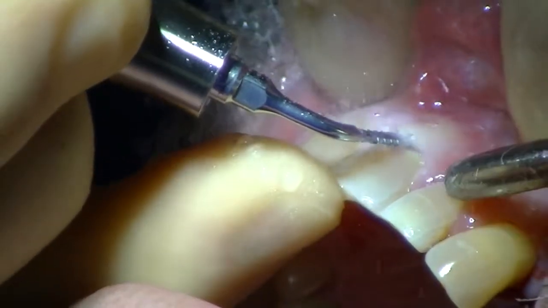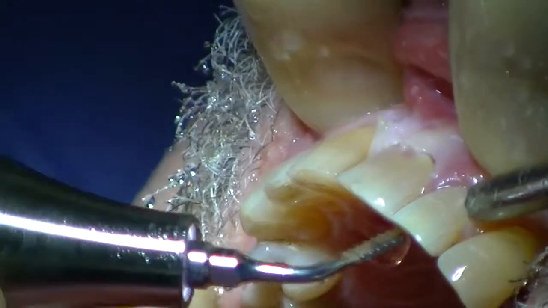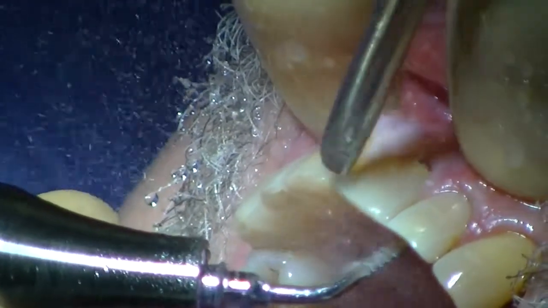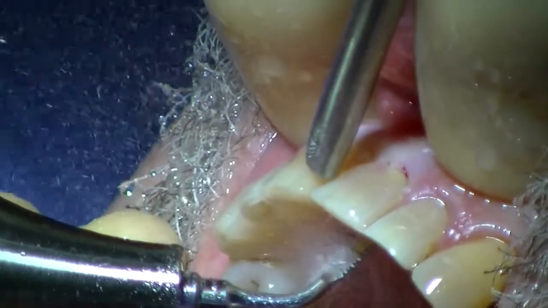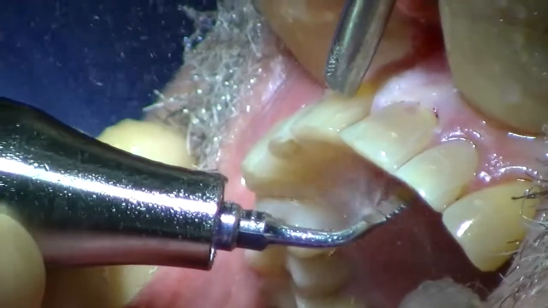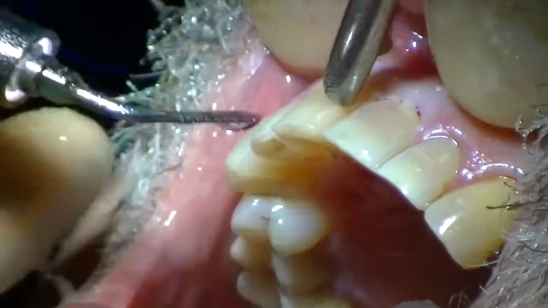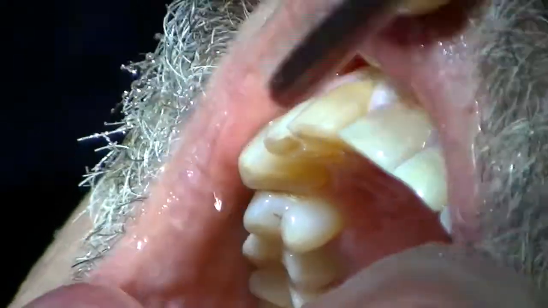Trying to maintain the facial plate of bone if possible. So rather than using a conventional periotome, we're able to see if we can move the tooth.